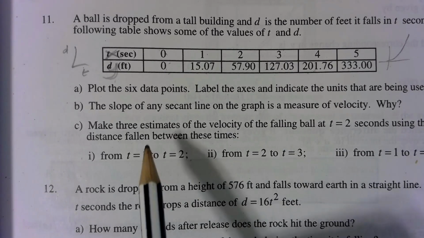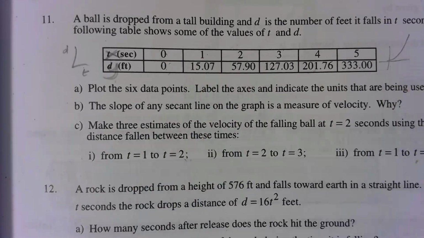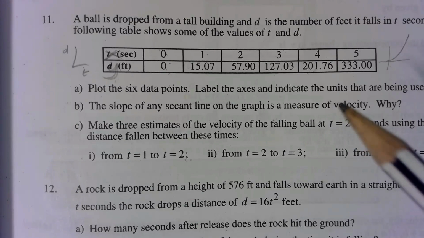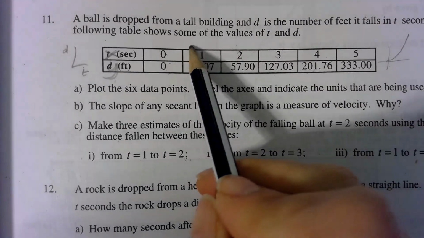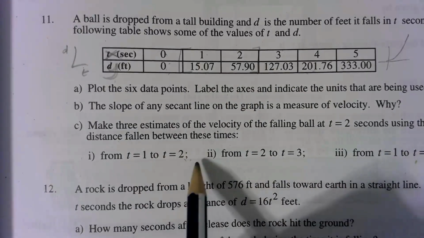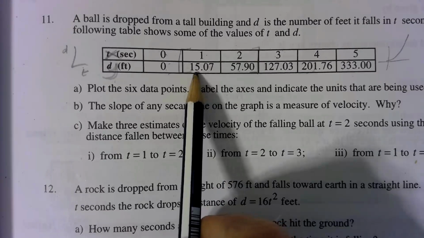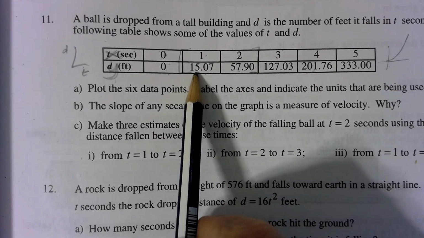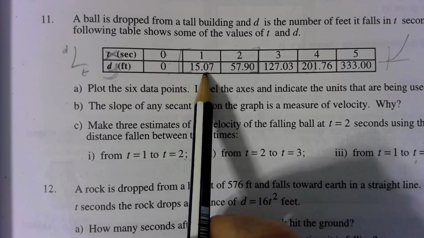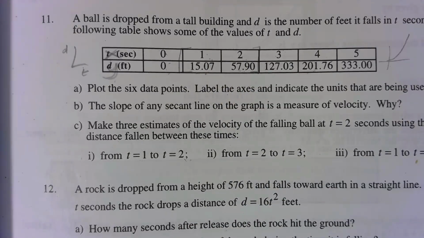Okay, make an estimate of velocity from t=1 to t=2. Well, look, forget about the graph part. From 1 to 2, that's this interval here. If I have to estimate velocity, the best I can do is 57.9 minus 15.07 divided by 2 minus 1. The change in y over the change in x, and that's my estimate of instantaneous velocity.